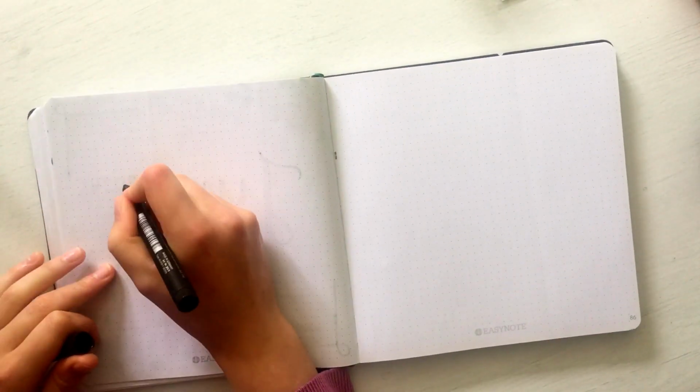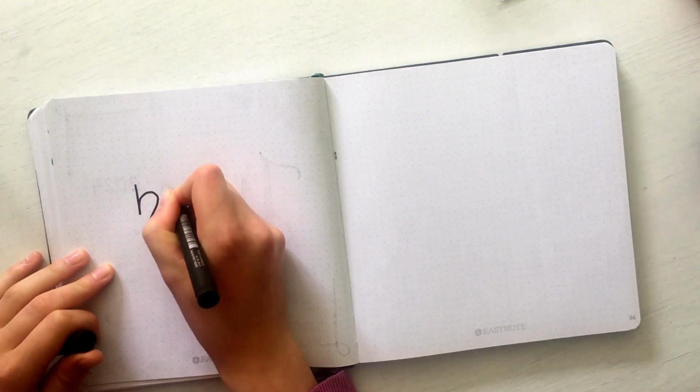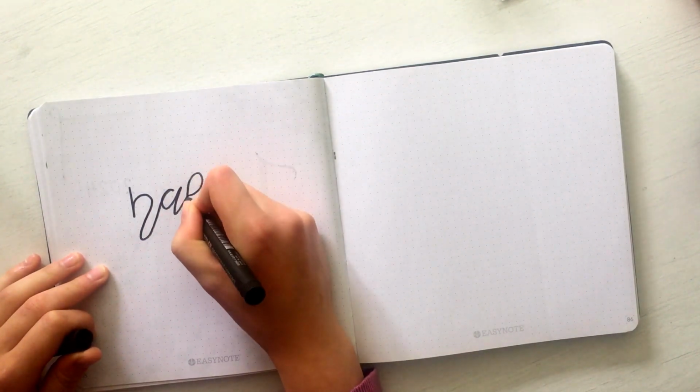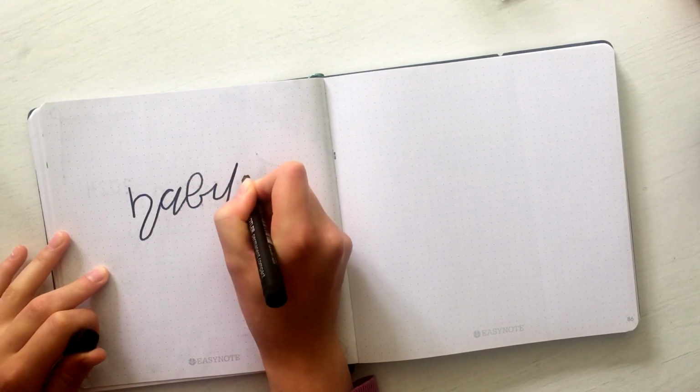And then moving on to the next page, let's create a space for tracking habits and, of course, a month at a glance overview.